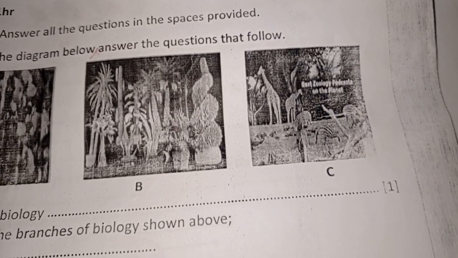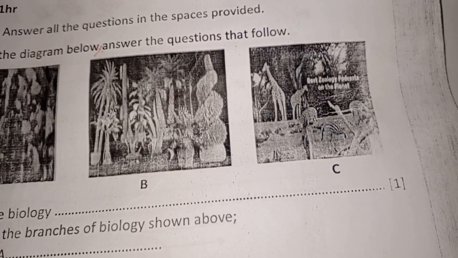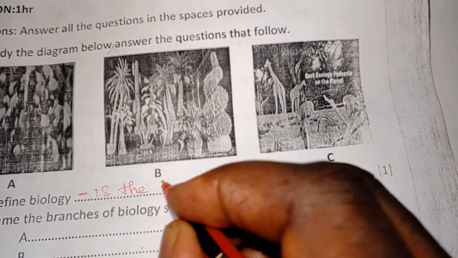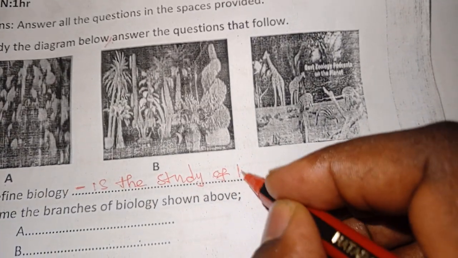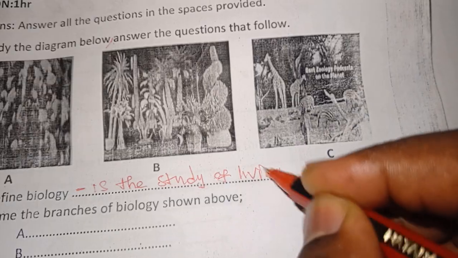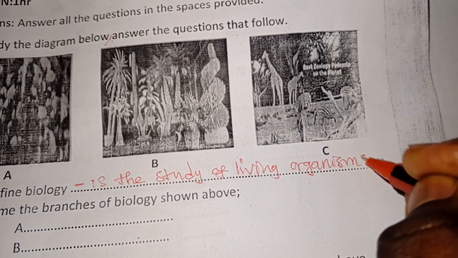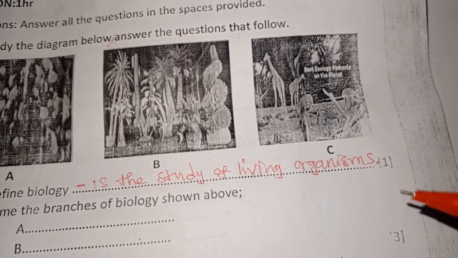So now the question is define biology. Question A reads define biology. What is biology? Biology is the study of living organisms.